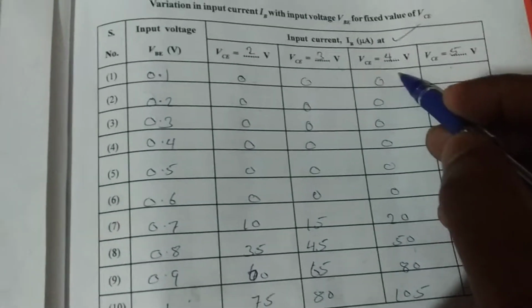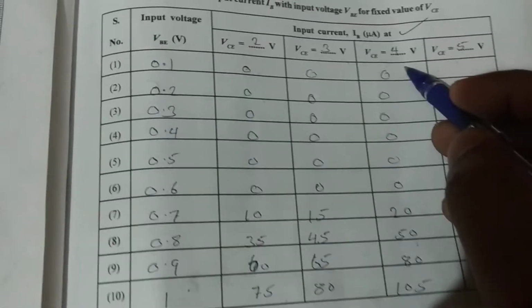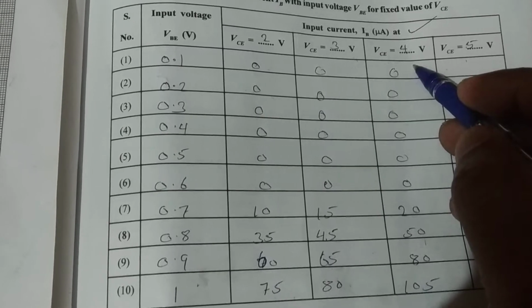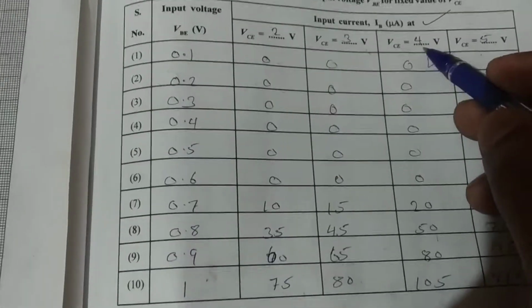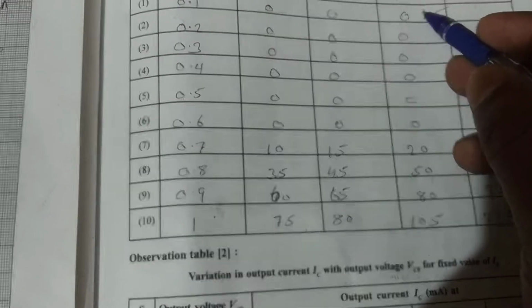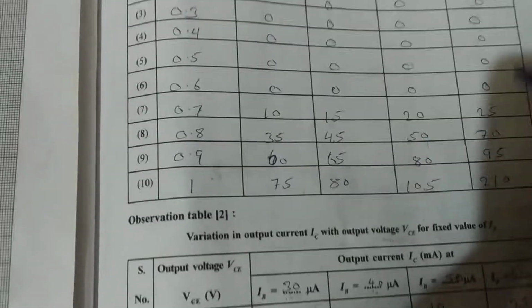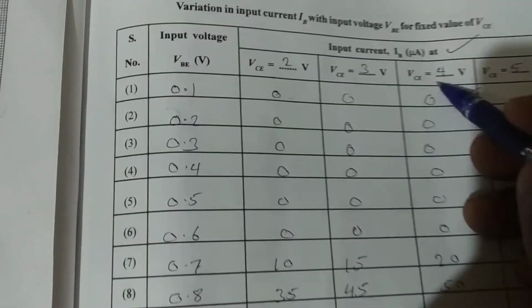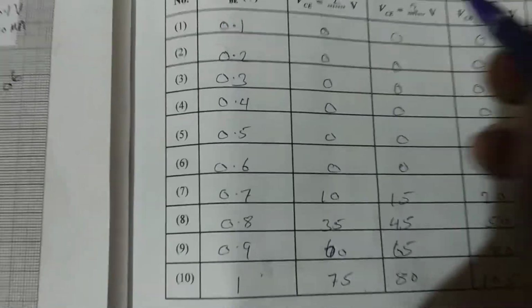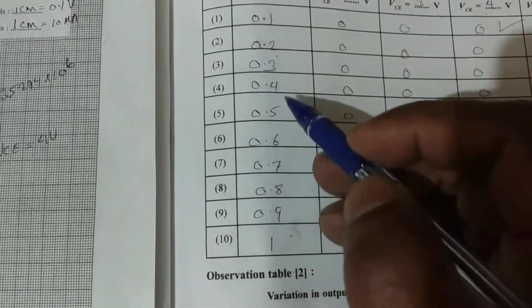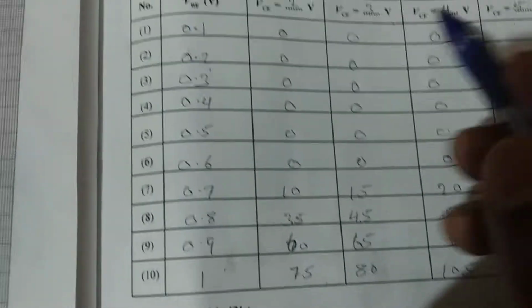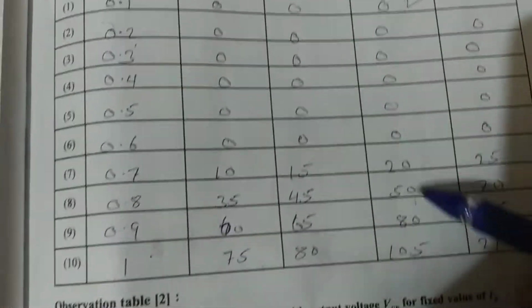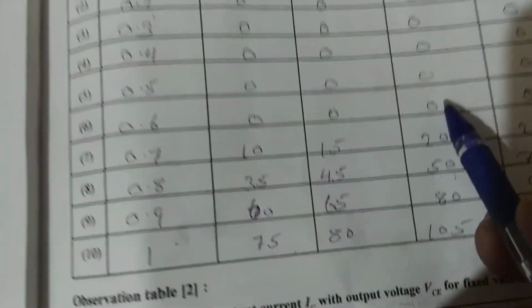I have marked the various values of IB in the third set. These are values of IB for a voltage VC equal to 4 volt. And VBE is 0.1, 0.2, 0.3, 0.4, etc. No change. So these values of VB along the x-axis and these values of IB along the y-axis. So the plotting is very easy. Till 0.6 there is 0.